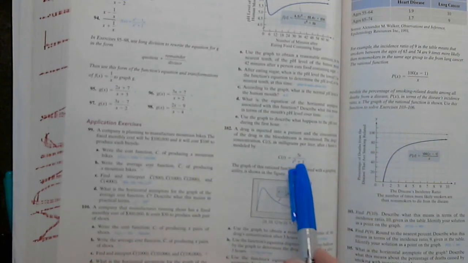Use the function's equation displayed in the voice balloon, which is this and this, by the graph to determine the drug's concentration after 3 hours. We determine from the graph 1.5. Let's see. How much is 5 times 3? 15. And 3 squared plus 1? 10. How much is 15 over 10? 1.5, as we expected.